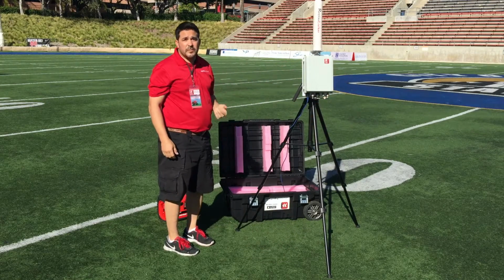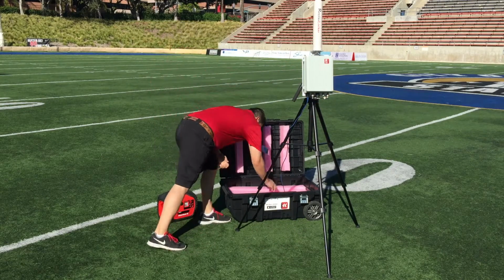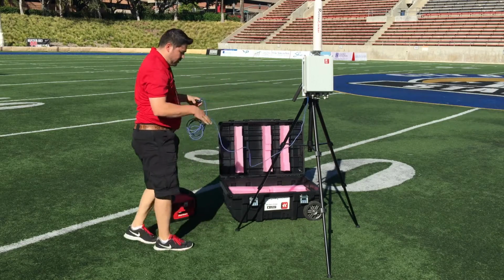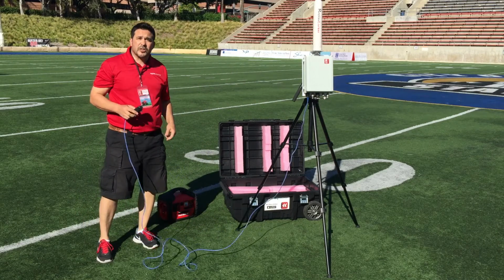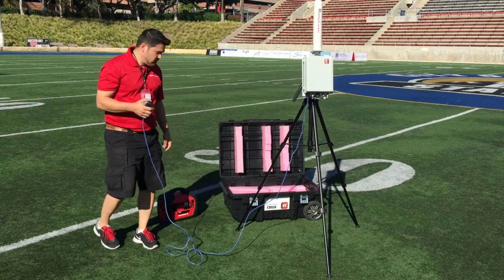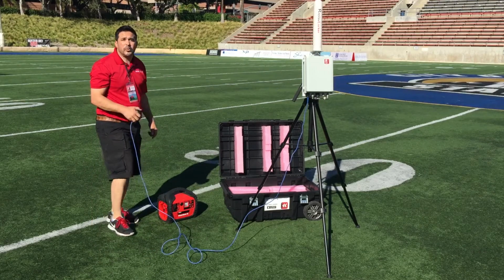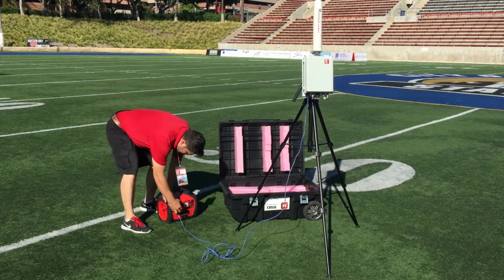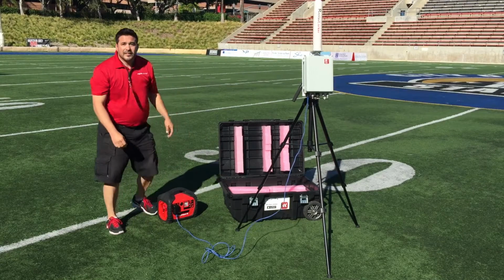Once the server is set up, then you just go ahead and apply power. This is the only cable that you need. You're going to plug it into electricity in an outlet, or in this case, I actually brought a portable battery supply. And we're done.